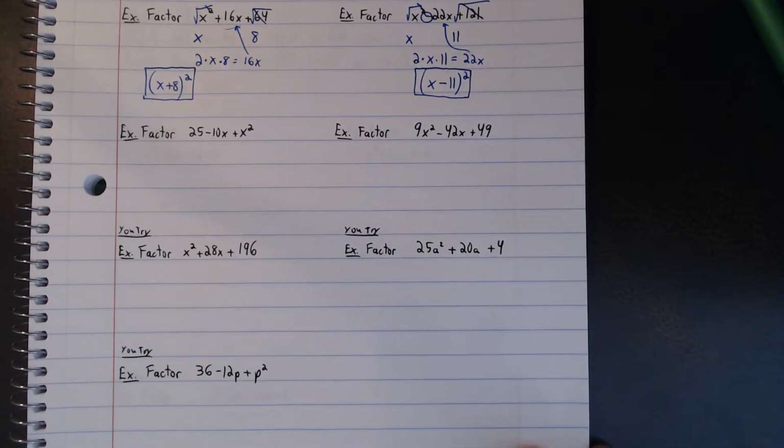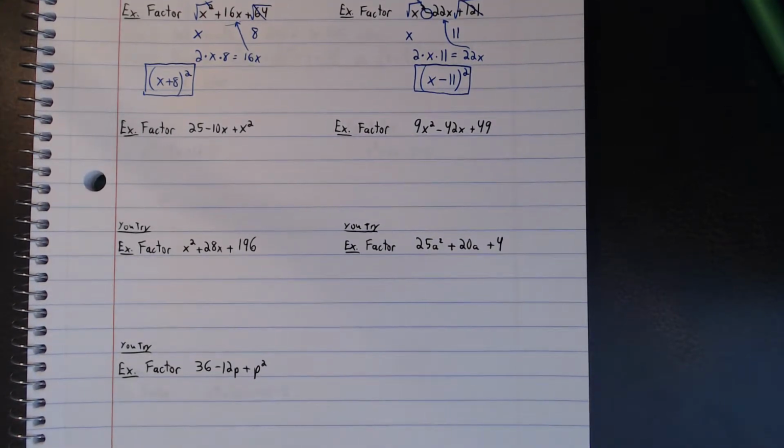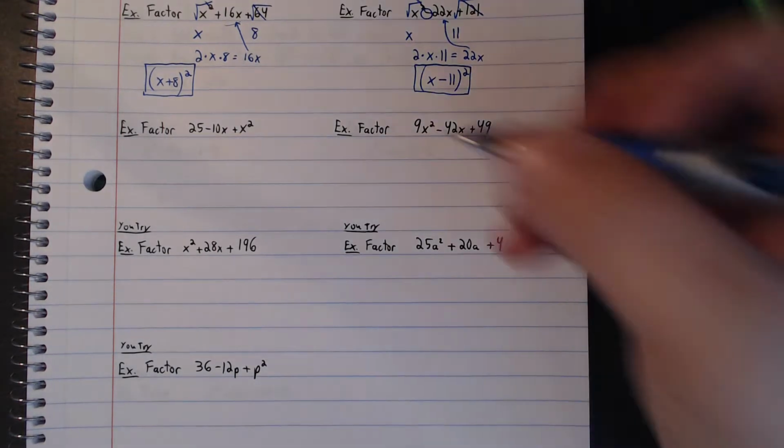Two more examples, and then you can try a couple on your own. Of course, at any point, if you want to try them out on your own, you can pause the video and go for it at any time. Okay, let's try these ones out right now.